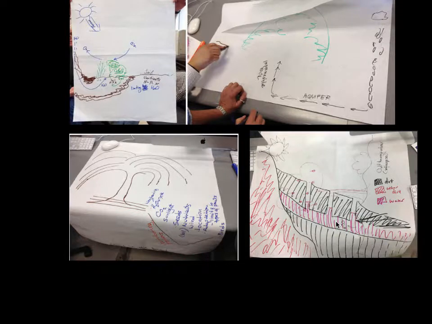There are going to be some that have similarities, some that have differences. We'll go around and whip around the room and have each person give us a couple moments to talk about what their model includes and why they think there's green spots in some places and not in others.